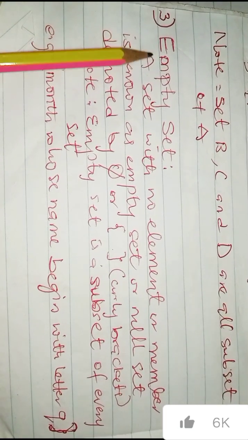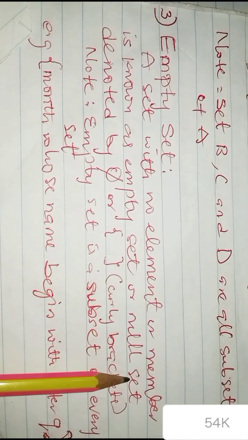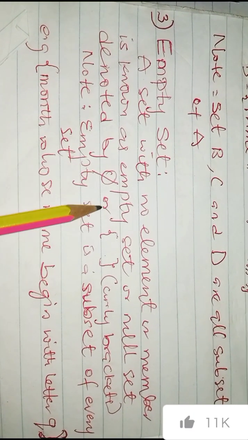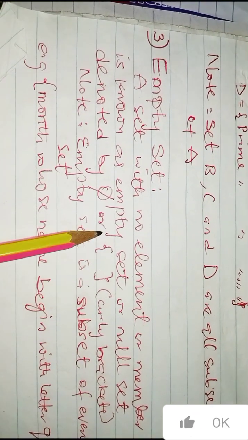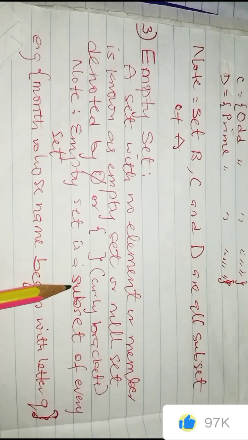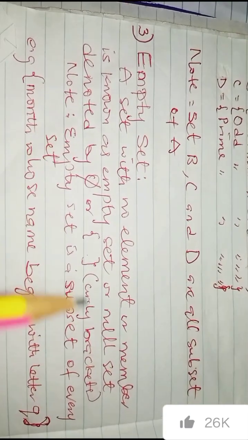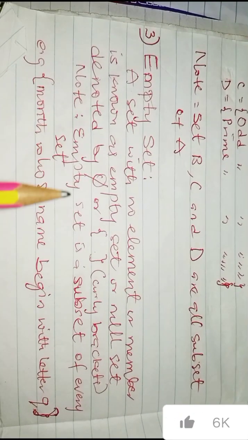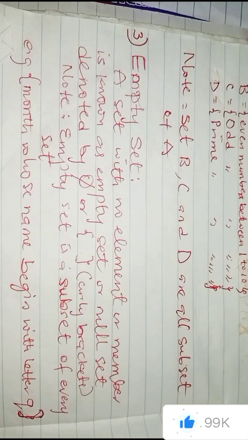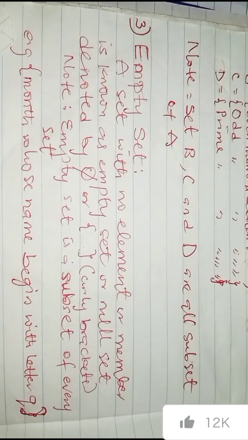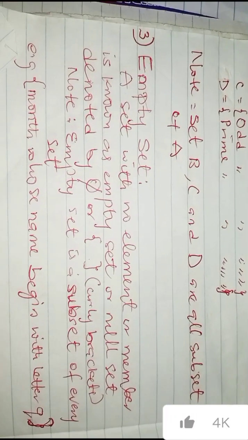The next one we are looking at is called the empty set. A set with no element or member is known as an empty set or null set, denoted by this symbol or this curly bracket that is empty. There's no element inside the curly bracket. Note, the empty set is a subset of every set. That is to say, anytime you are mentioning part of any set, the empty or null set is part of it. It's always a subset, it's always a part.